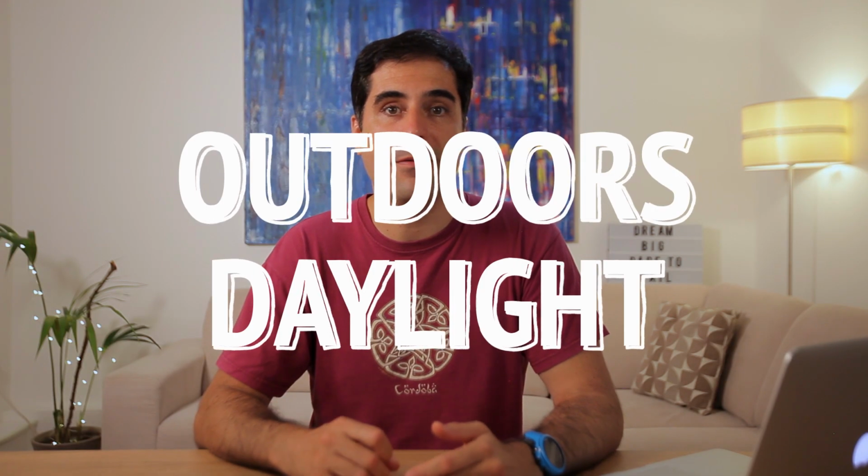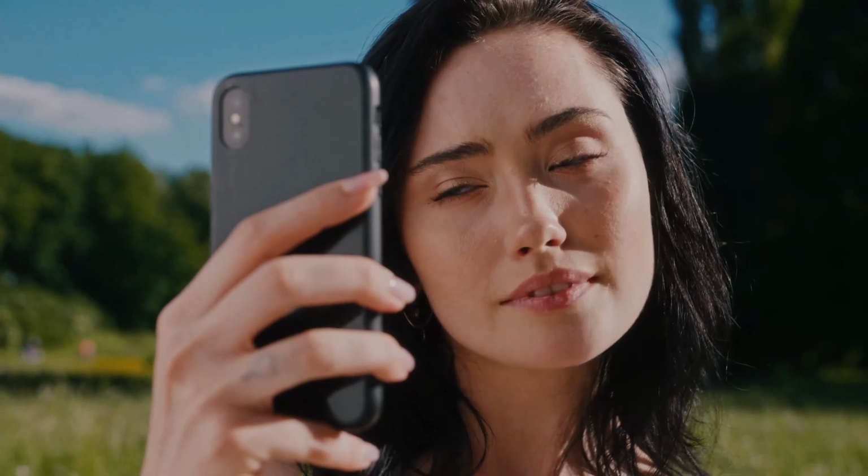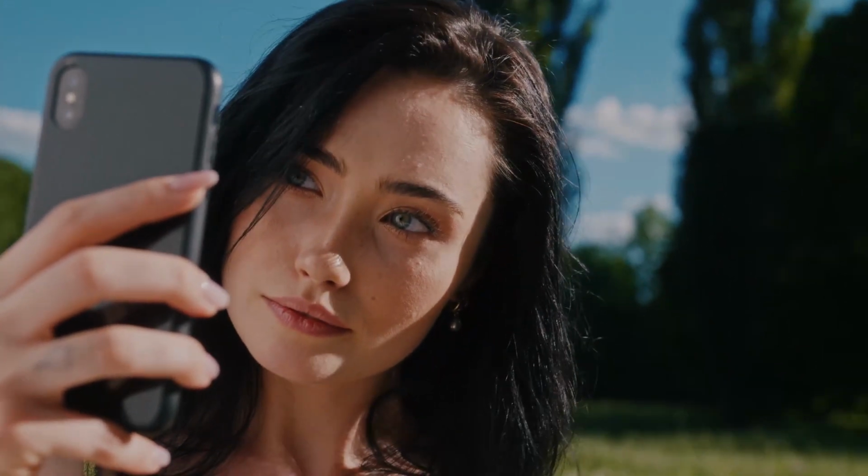Contrary to popular belief and what most people might tell you, outdoor daylight is your best friend. The best times are from sunrise to around 11:30 and from 5:30 to sunset. And this is when the sun is low and you can get some really nice images. Just make sure that you position yourself at a slight angle and you don't face the sun, because otherwise the image will look a little bit flat.